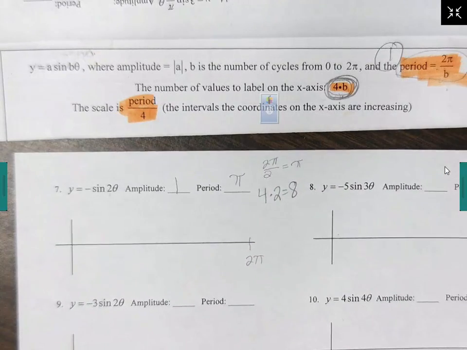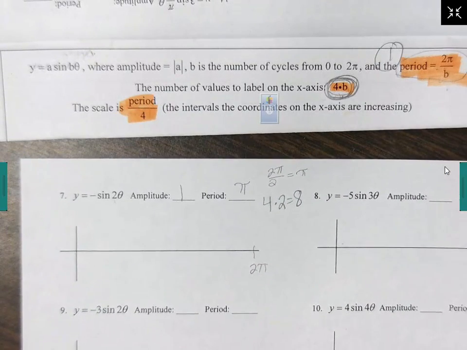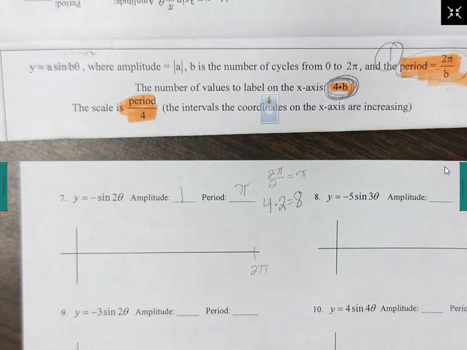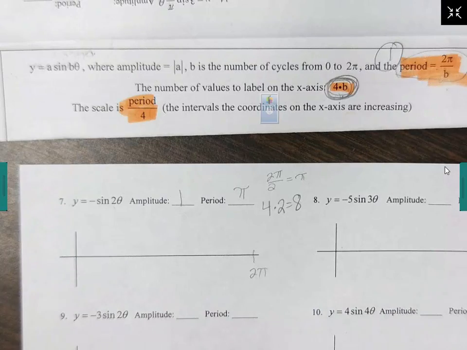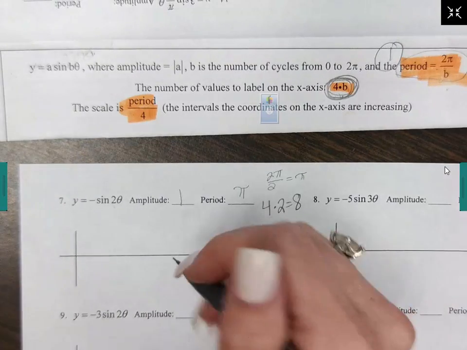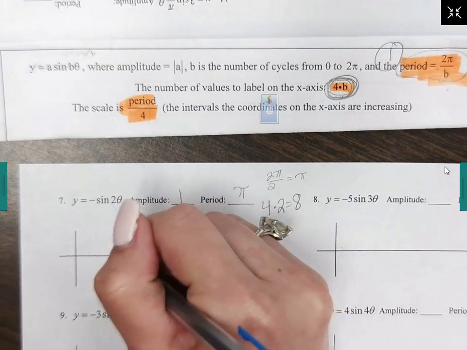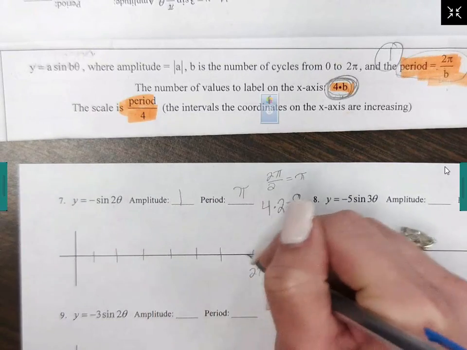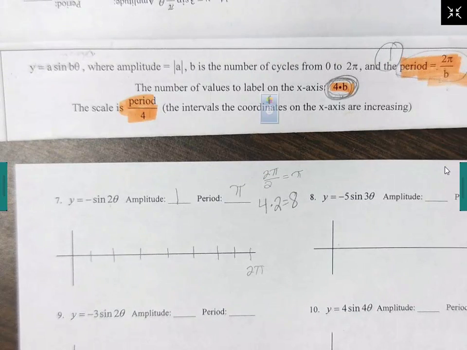Raise your hand if you don't know where I got 4 times 2. It's okay. You can raise your hand if you don't understand. I'd be happy to help. Okay. This means now we're breaking this up into 8 equal sections, right? And the reason we're doing that is because each cycle is going to be divided into 4 different parts, right? And since we have 2 cycles, that would make sense that we break 2 pi up into 8 parts.